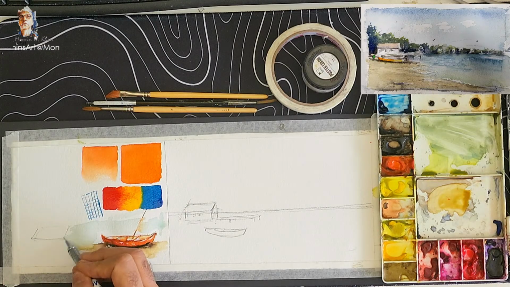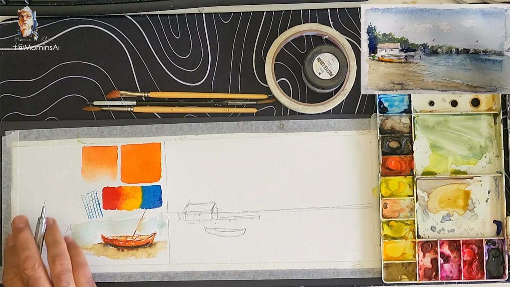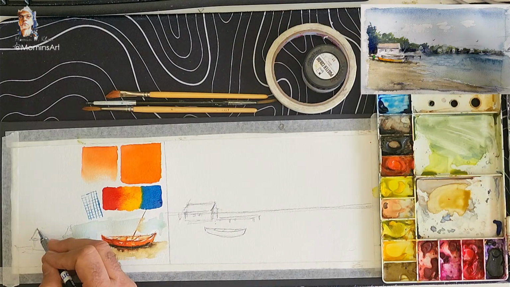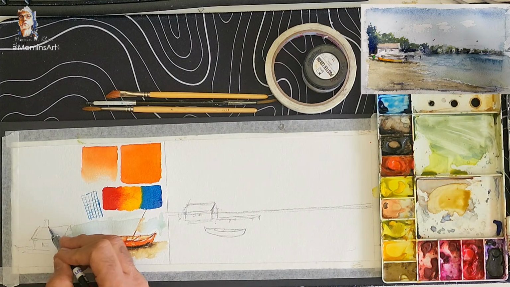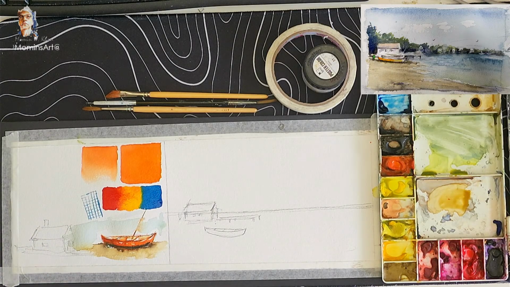Draw, draw, draw, always draw, because that will train you for the big paintings and more final work. So here I put this shack quickly. Let's put a chimney here, and then I will pick up some color. Let me clean, because I have the Prussian blue in my brush.